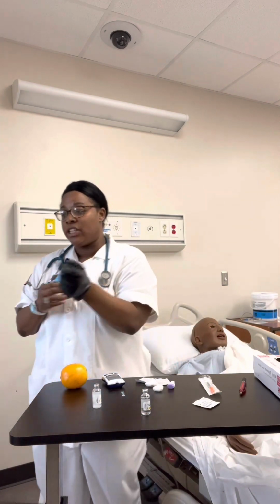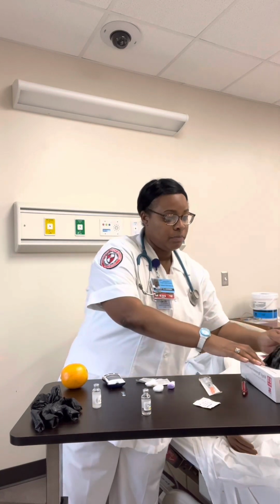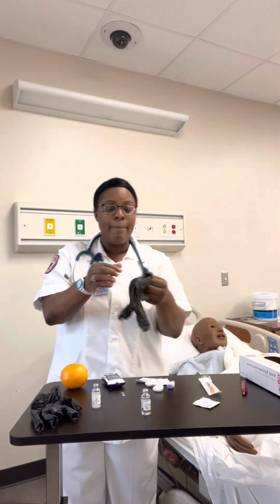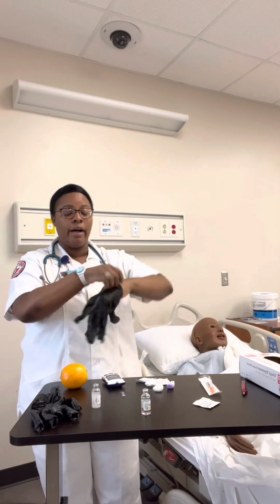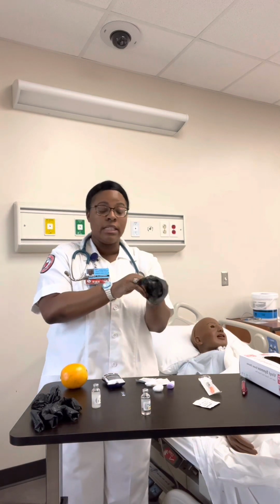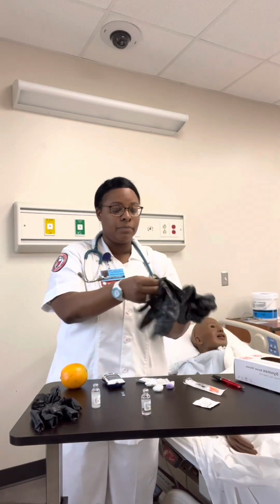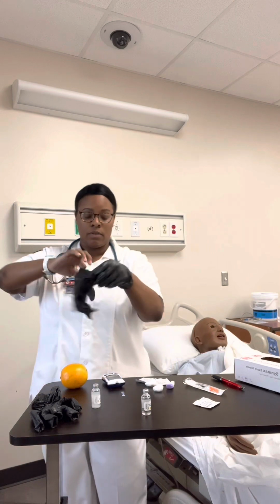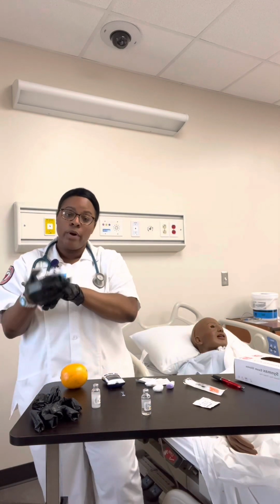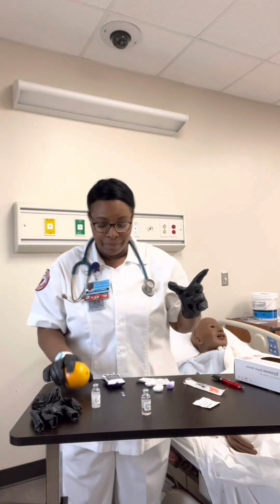I would remove my gloves and perform hand hygiene. I would explain the procedure to the patient and don clean gloves. Administering insulin, the sites that you can administer insulin, you can do the abdomen, the backs of the arms, or the thighs. We're going to be demonstrating using our orange here.